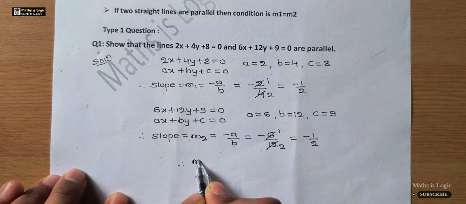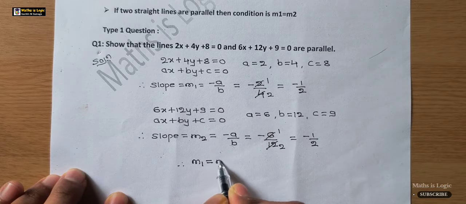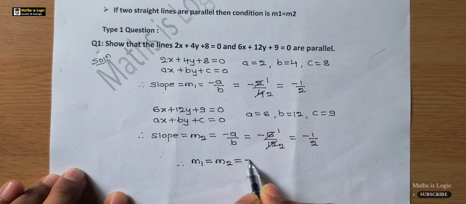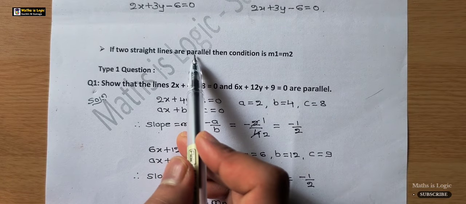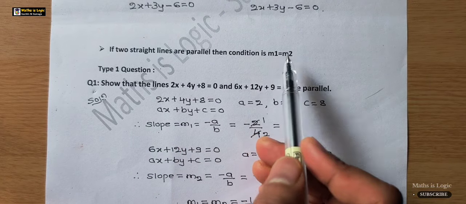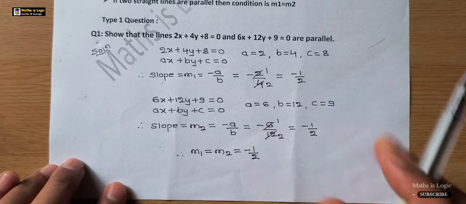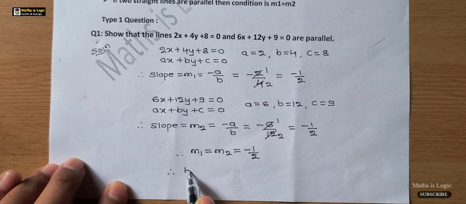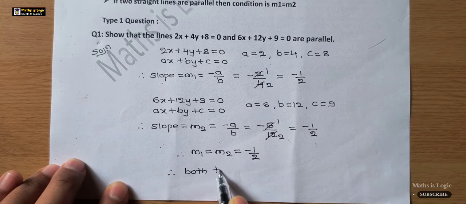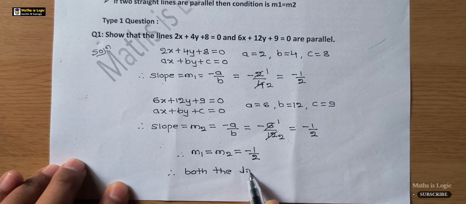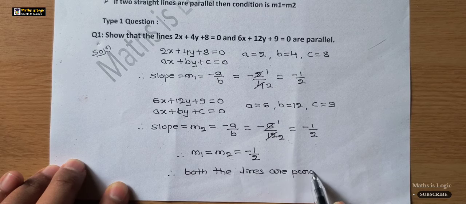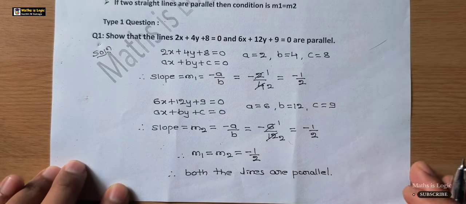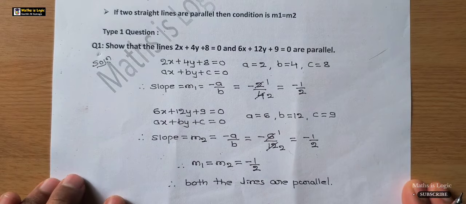m1 is equal to m2 is equal to, what are you getting? Minus 1 divided by 2. That means the two lines are parallel, because m1 is equal to m2, therefore both the lines are parallel. So this is the final answer.